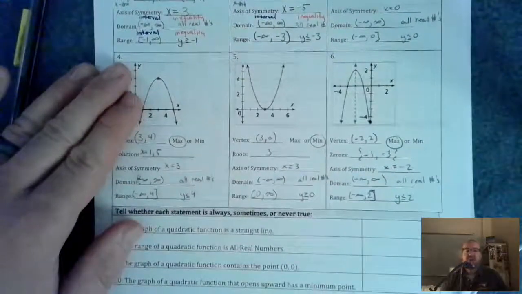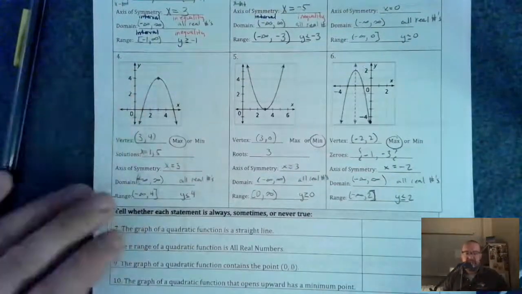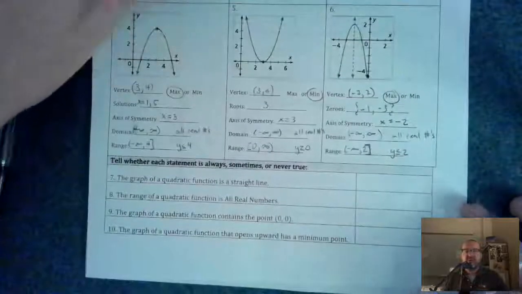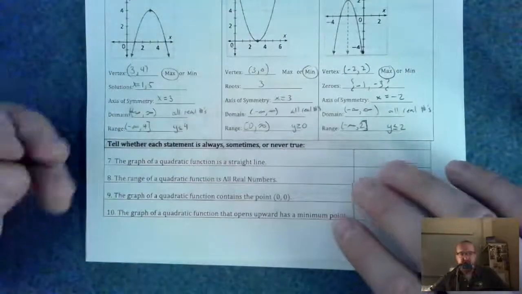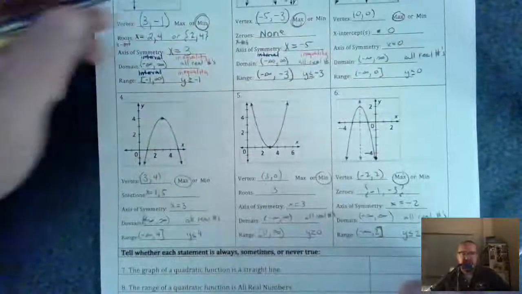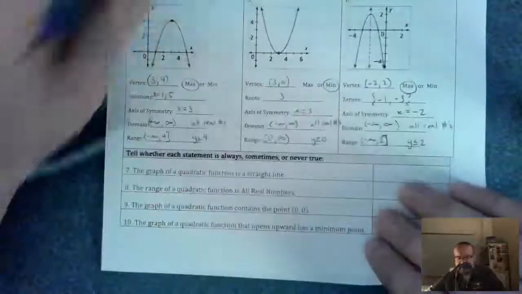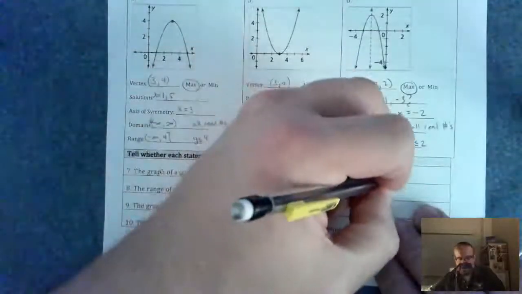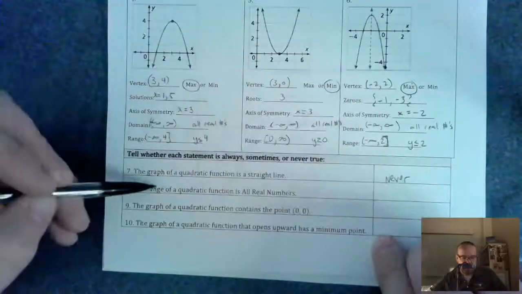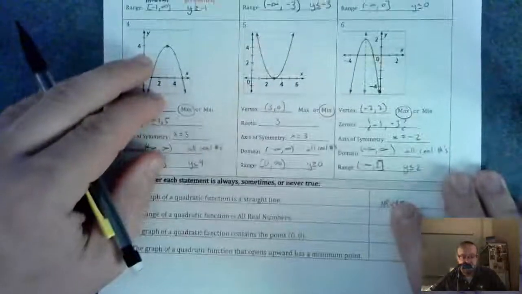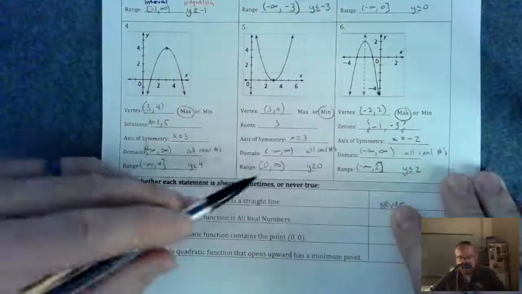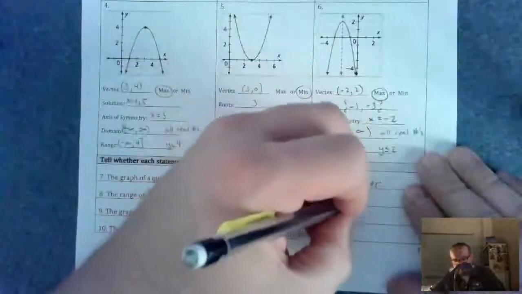All right. So let's take a look here at the bottom section. It's just these 4 questions here, and it says the graph of a quadratic function is a straight line. Well, if we go back here and look to see how many straight lines did I have, I didn't have any, right? So that's never the case. The range of a quadratic function is all real numbers, right? Has the range always been all real numbers? It never has.